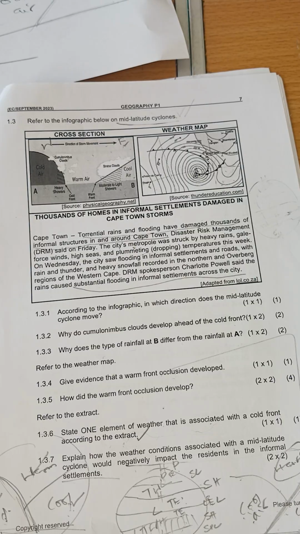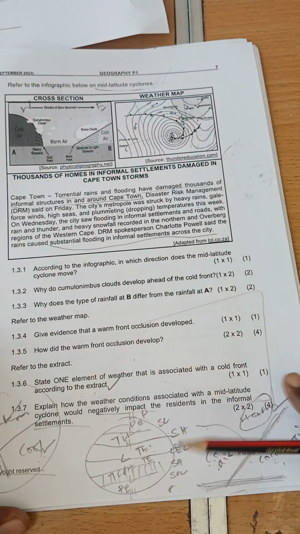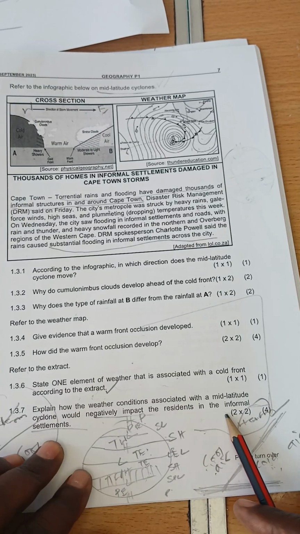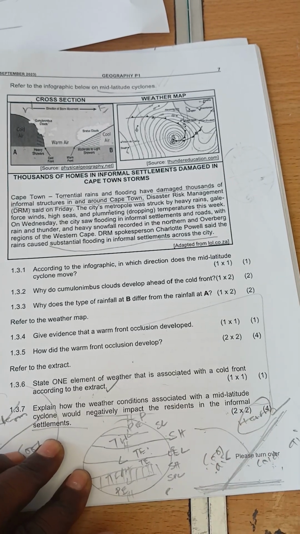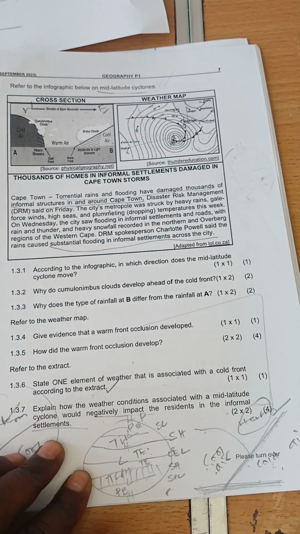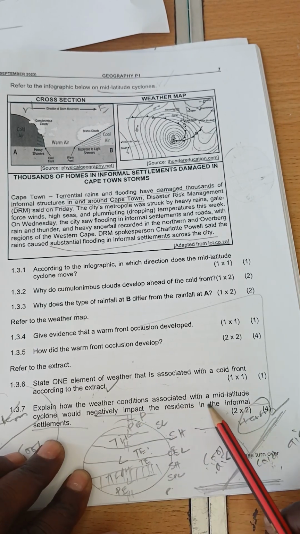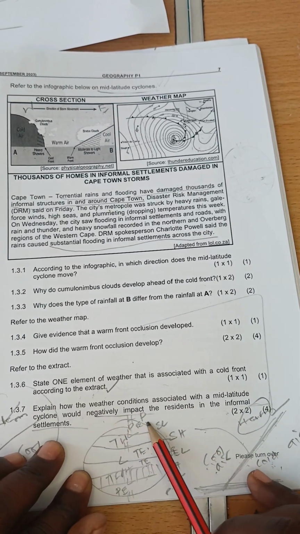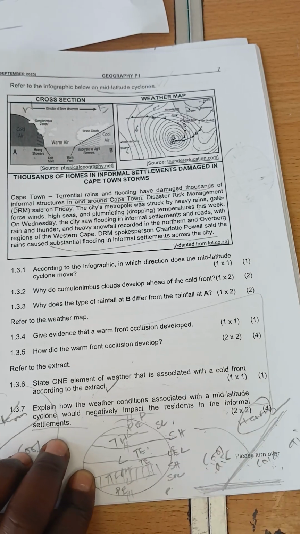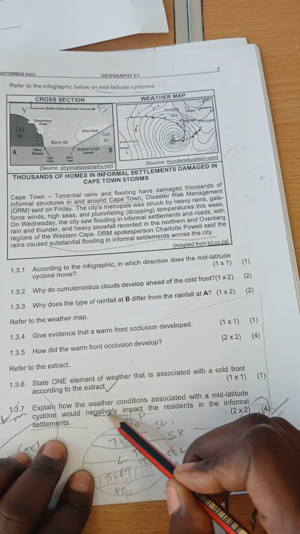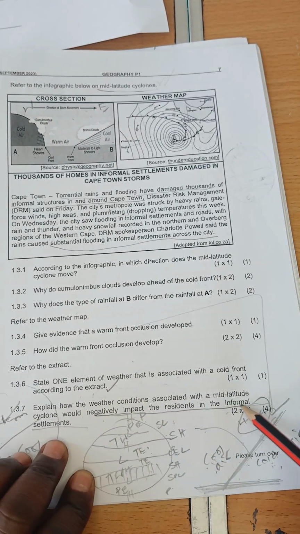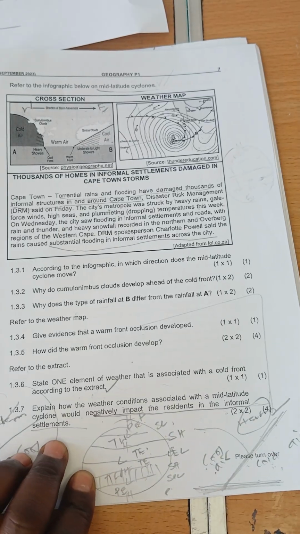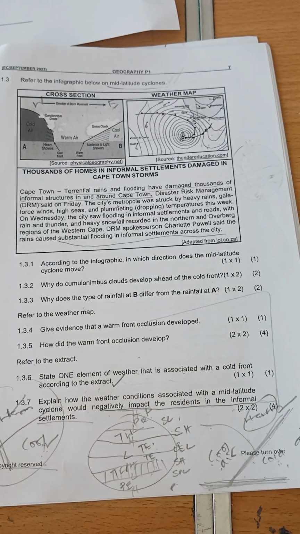Okay, then explain how the weather conditions associated with the mid-latitudes would negatively impact the residents in the informal settlement. So we are saying now this mid-latitude cyclone is associated with floods. We are now explaining weather conditions associated with the mid-latitude cyclone would negatively impact on the residents in the informal settlement. So the question is asking you to look at the negative impact on the residents of informal settlement. What are we likely to have as the negative impacts on the informal settlement?